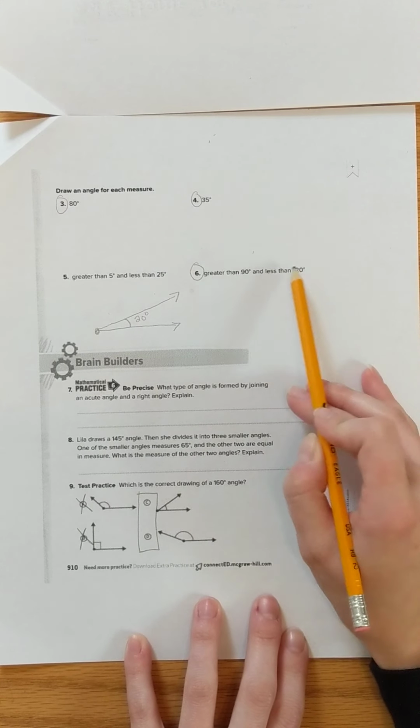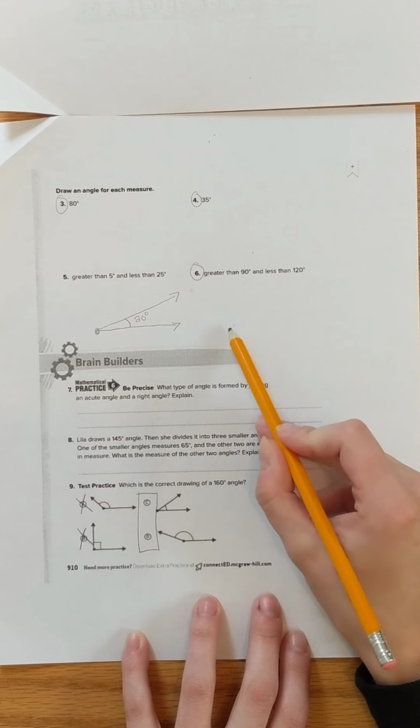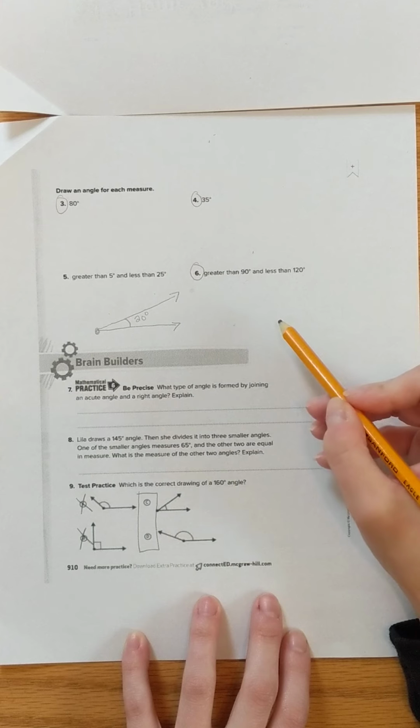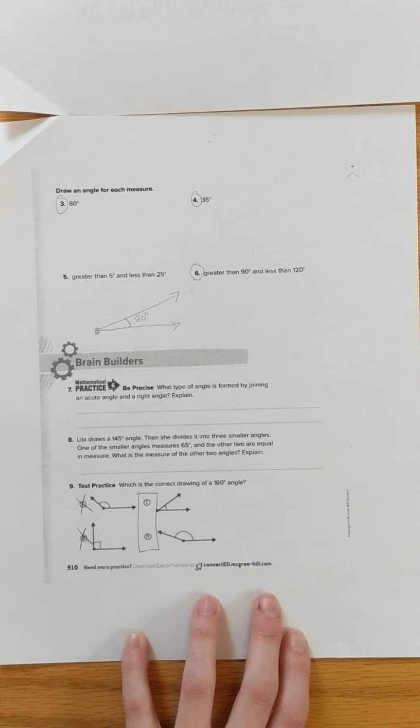So any number between 90 and 120. It could be 100, 110, 115. Any one of those numbers will work. Draw your endpoint and your ray, line up your protractor, find your mark, connect.